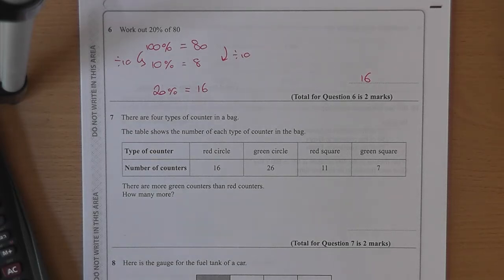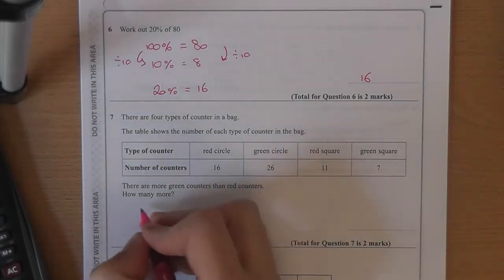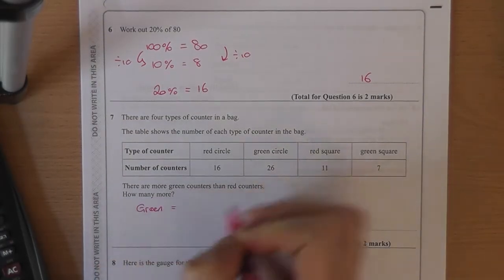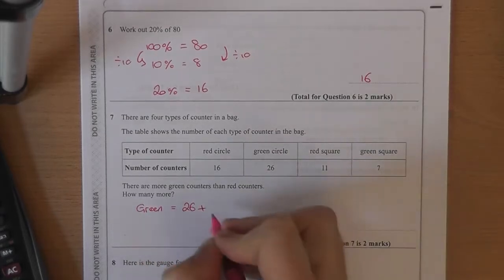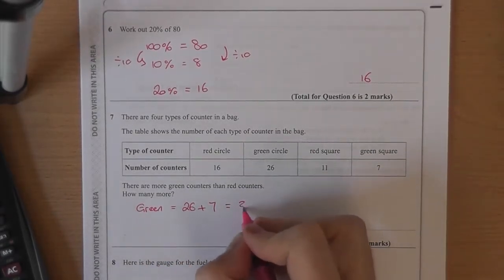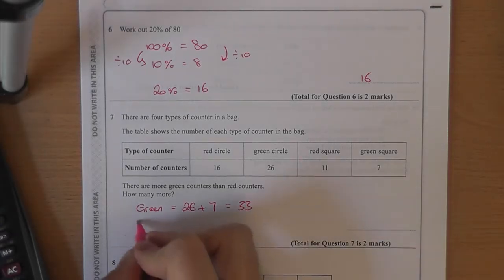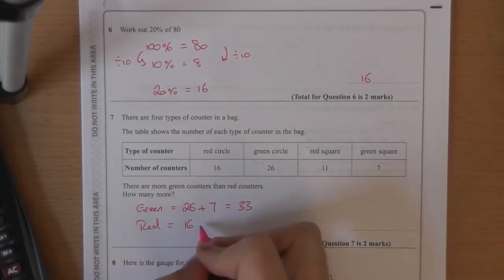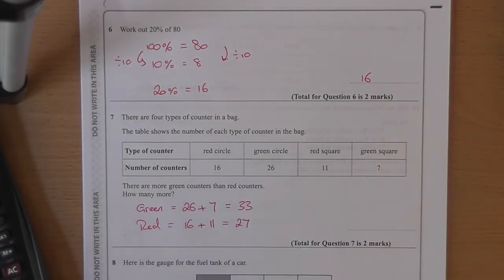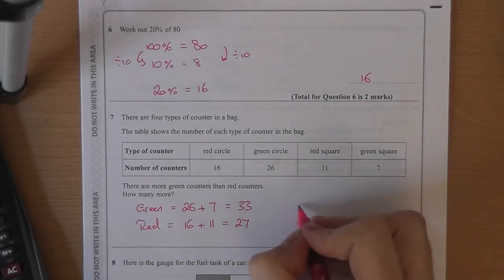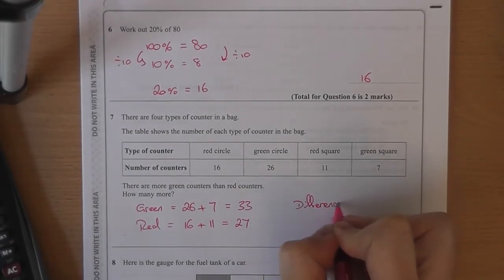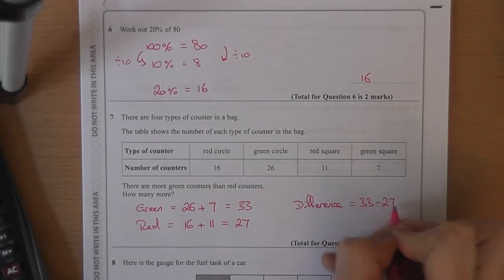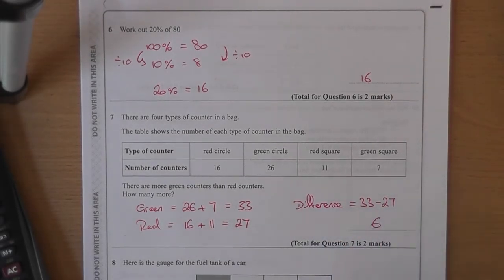How many more? Well, to work out how many more green counters than there are red counters, we need to know first of all how many green counters there are, and second of all how many red counters there are. So green counters will be 26 plus the 7 comes to 33. And red counters will be 16 of the red circles and 11 of the red squares. Add those together, 27. So then the difference will be 33 take 27, which will neatly come to 6.